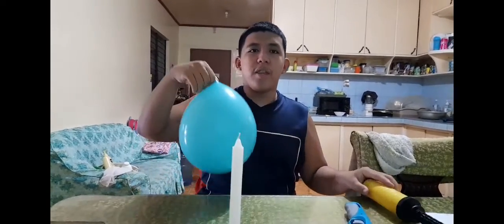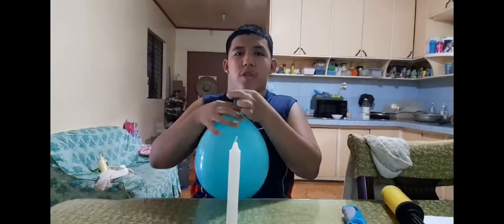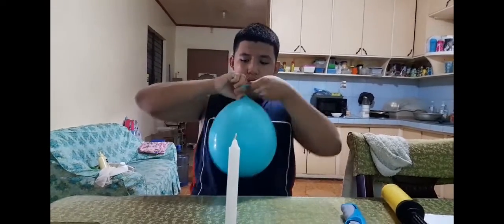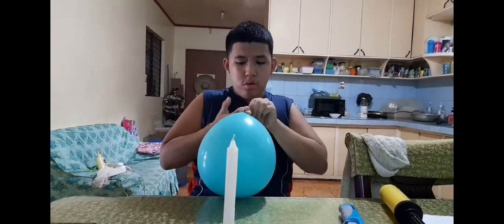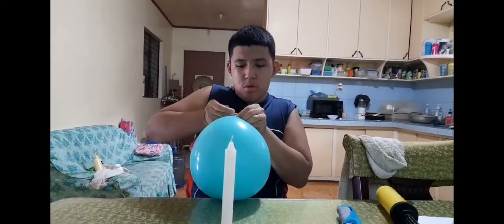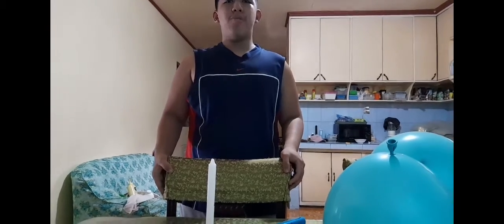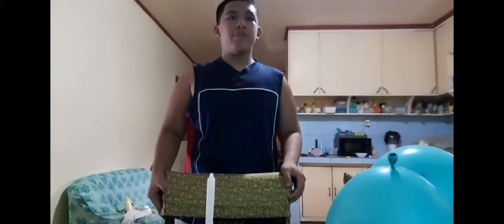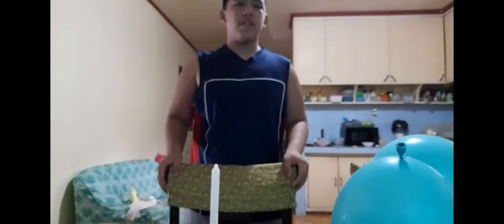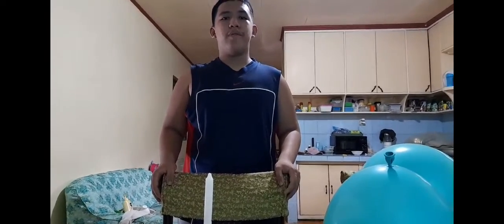After inflating the balloon with water, we need to tie this up also. Before proceeding to the next procedure, please make sure that you are really careful in doing this experiment because this experiment includes fire.